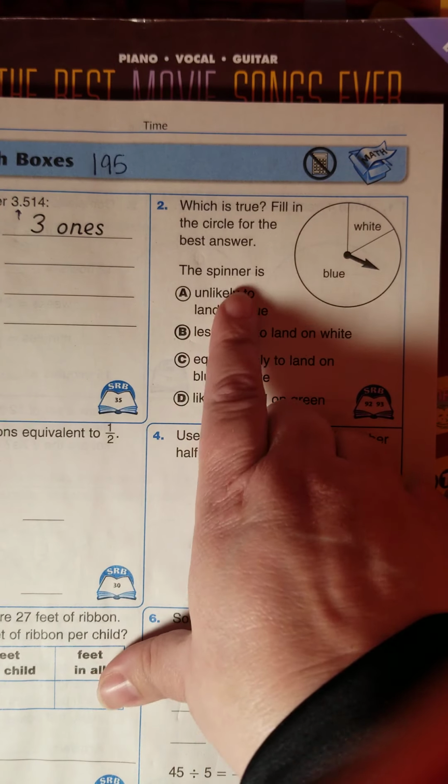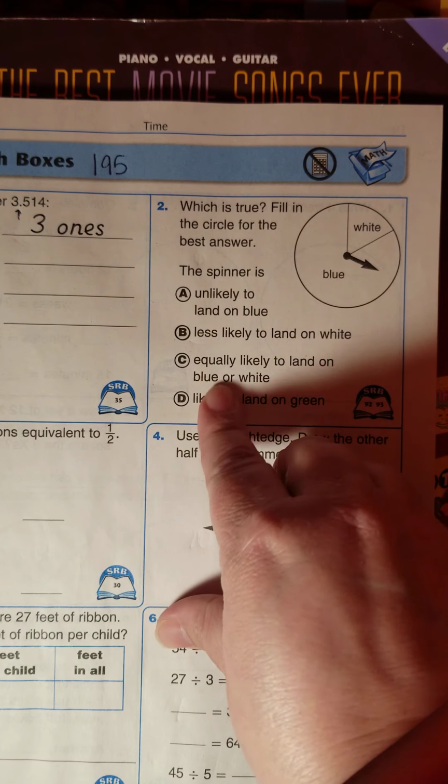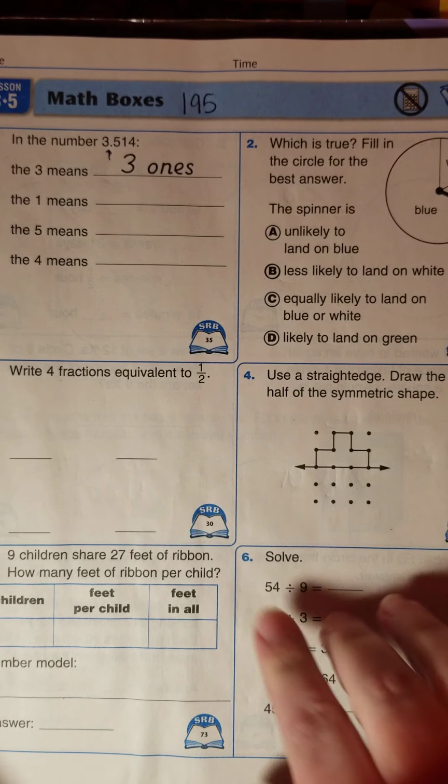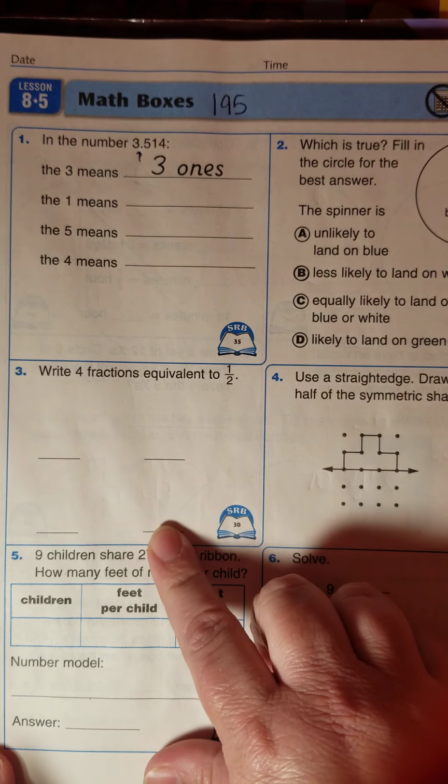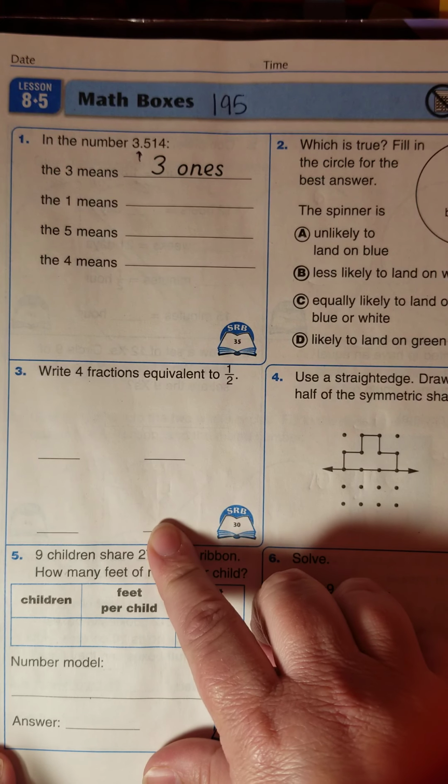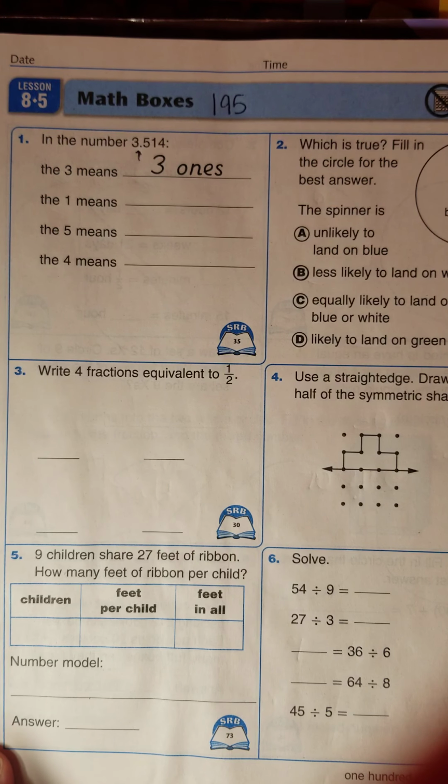Box number 2, look at the spinner, see if you can find the true statement, read those. You could use your fraction cards for this, write 4 fractions equivalent to 1/2, or you could just use what you've learned about fractions that are equal to 1/2, or that poster that we made a couple days ago with the number strips could help you too.